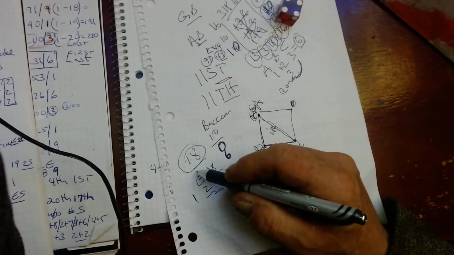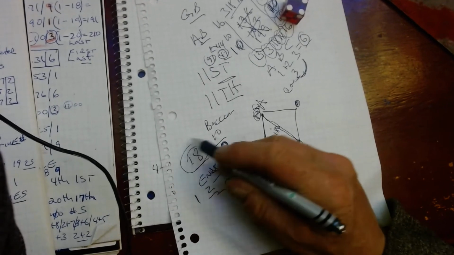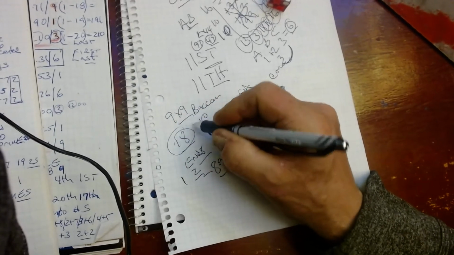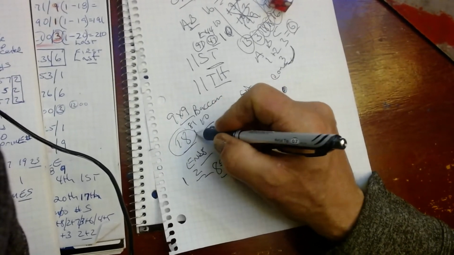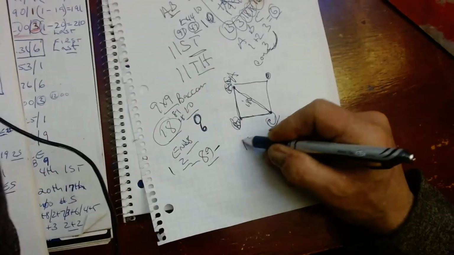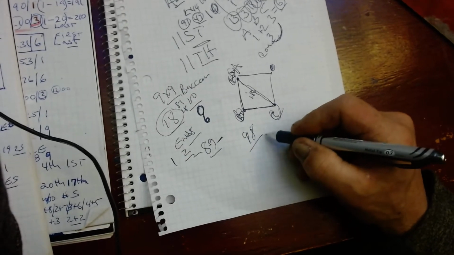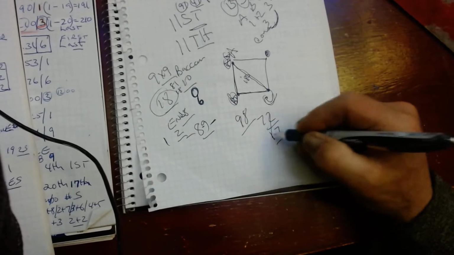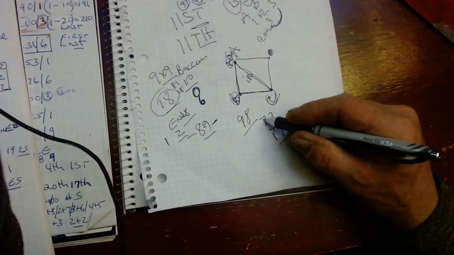9 times 9, 9 plus 9, 18, 81. That's what number 9 does. 9 times 9, 81. 9 plus 9, 18. 9 and 8 are also very special because 9 times 8, 72. 9 and 8, 17. This comes together, and this comes together.